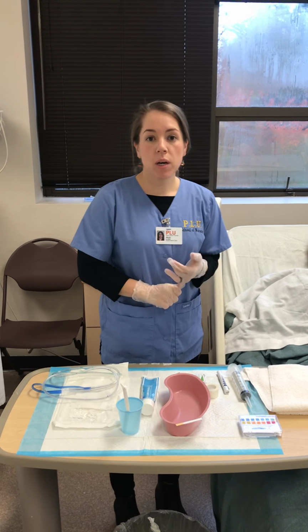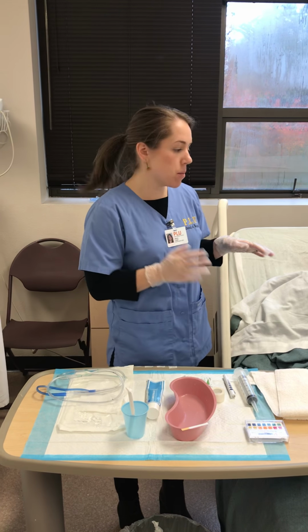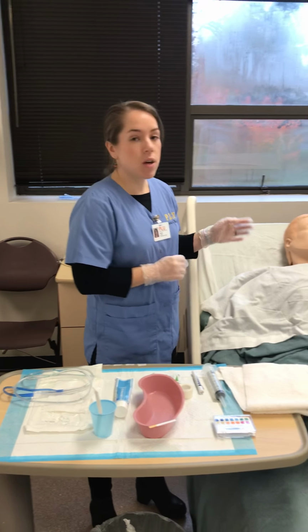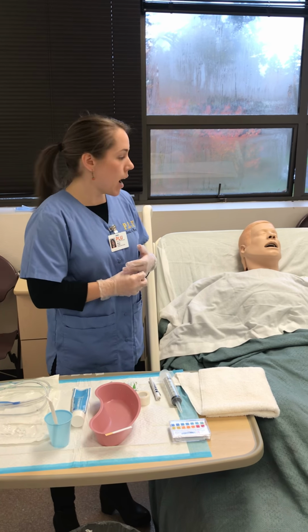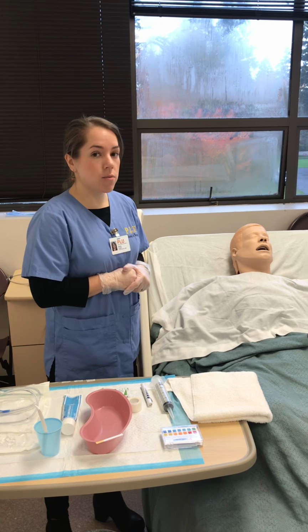I have reviewed my orders and I know what procedure I need to do. I need to remove some contents from the patient's stomach, so I know that I need to use a large bore tube. I've gone over the procedure with the patient. I've obtained informed consent. I have identified the patient with 2 identifiers, and I've also done a focused assessment.